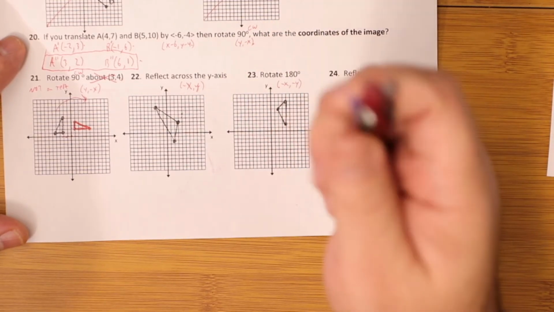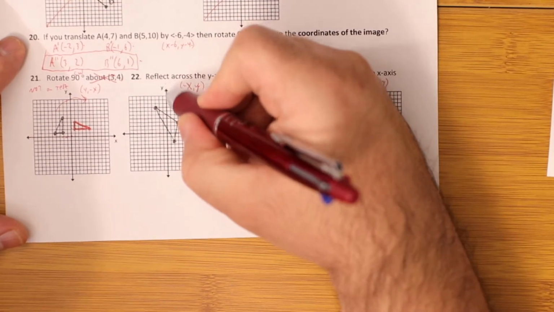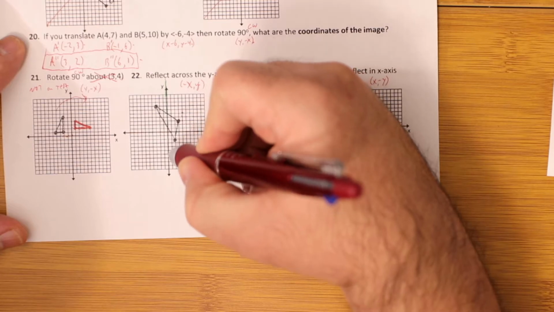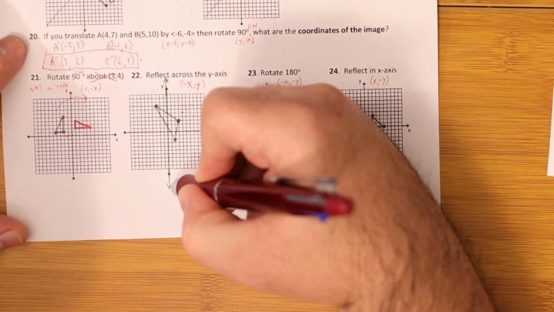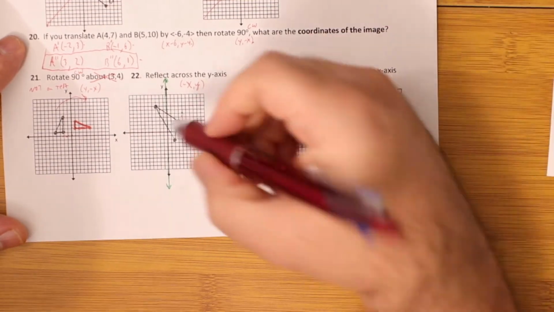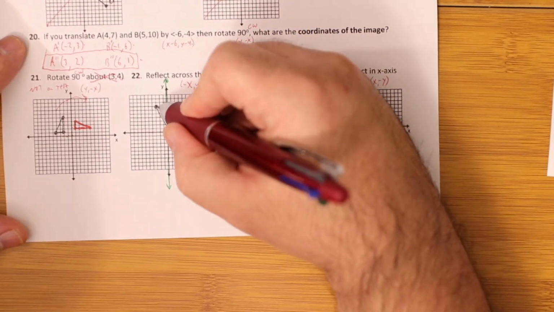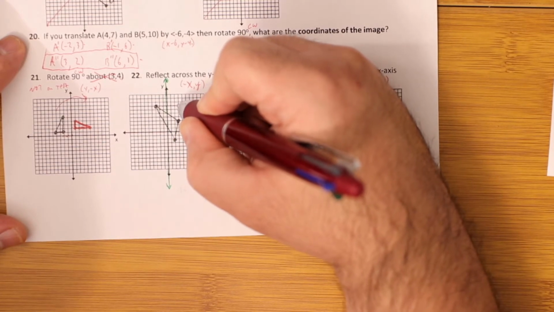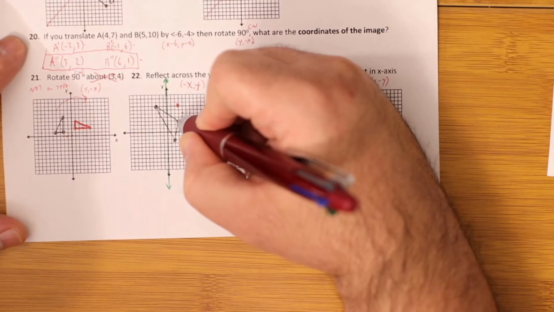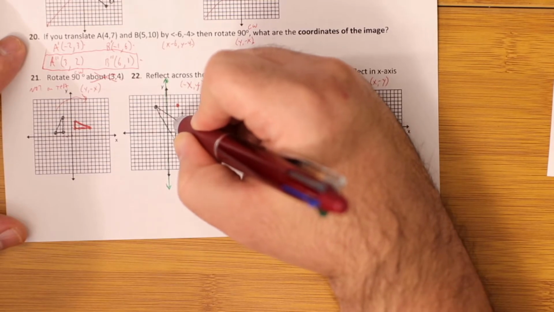Next, it says reflect across the y-axis. So the y-axis is this vertical line. You can use the coordinates, or you can count across. So if it's 3 over, go 3 the other way. Over here, we have to go to the left. So 3.